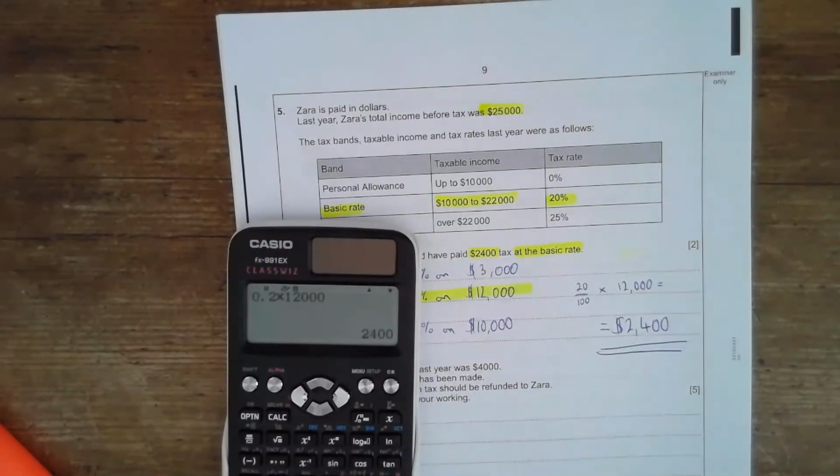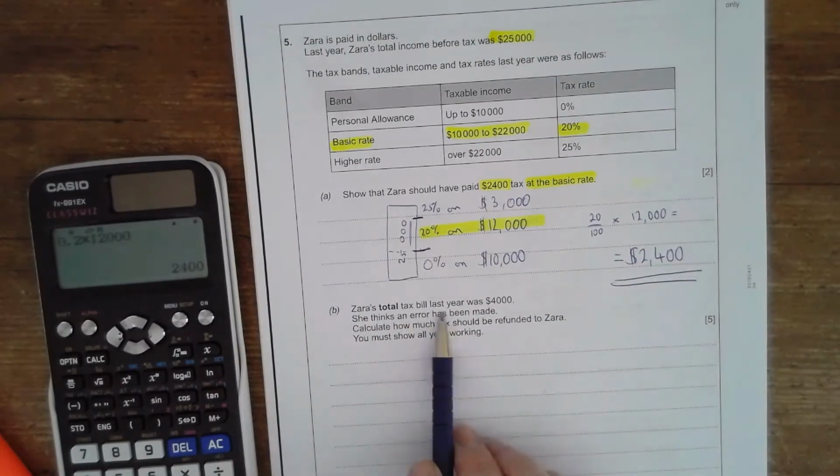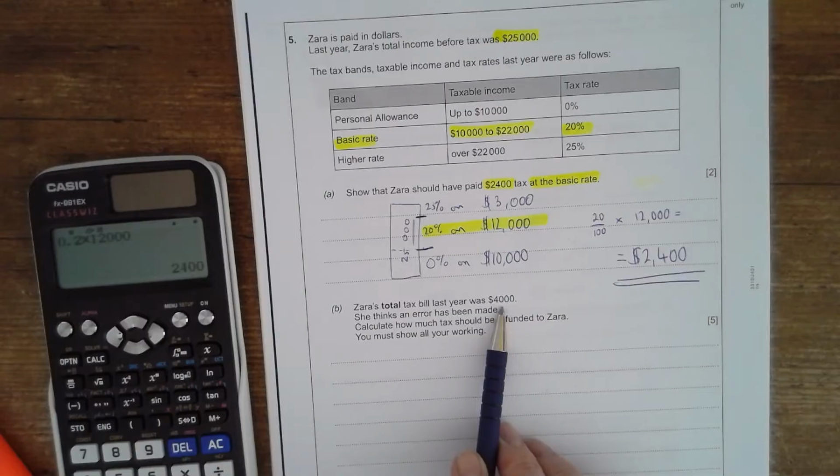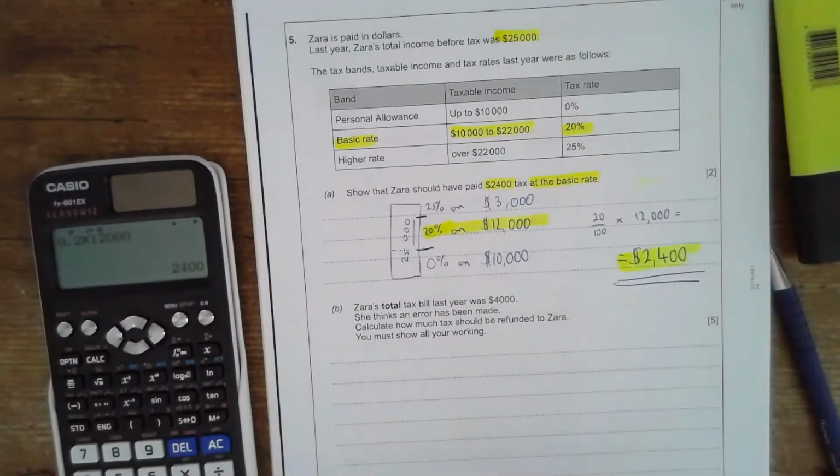Now, the next bit of the question says, Zara's total tax bill last year was £4,000. She thinks an error has been made. To calculate how much tax should be refunded to Zara, you must show all your working. Well, so far, I've only worked out the 20%.